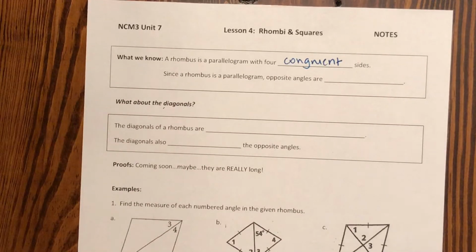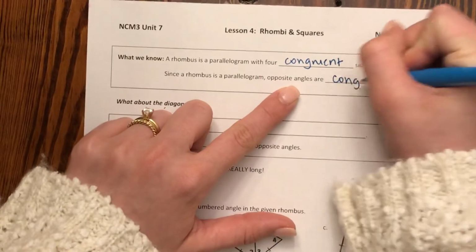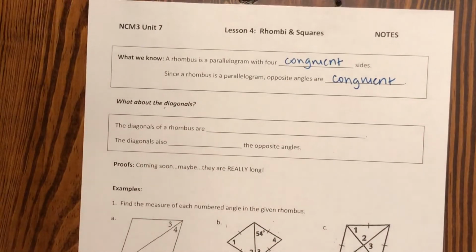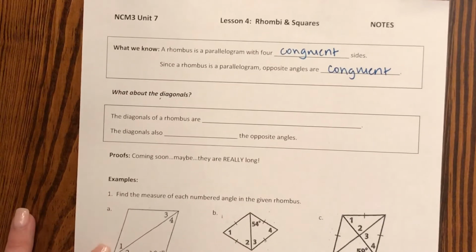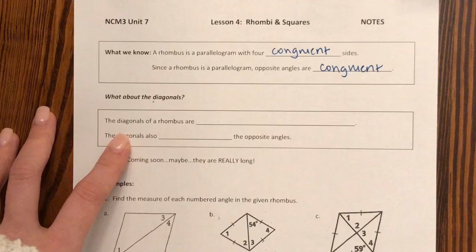It also has opposite sides parallel, opposite sides congruent, just like a parallelogram. And just like a parallelogram, opposite angles are also congruent. So you've got a shape where all four sides are the same and the angles across from each other are congruent. What's interesting about a rhombus is the diagonals are not congruent.